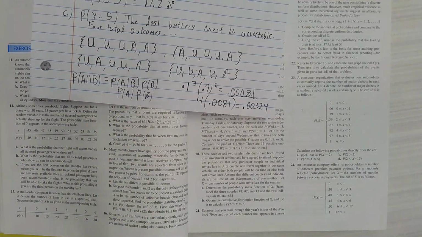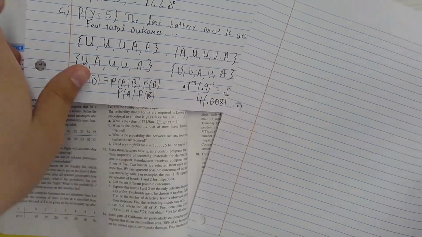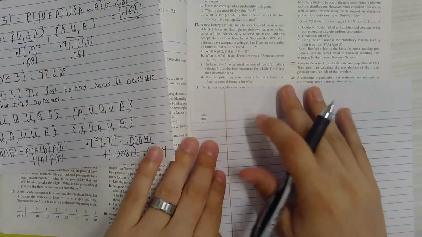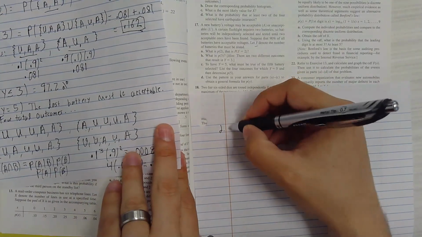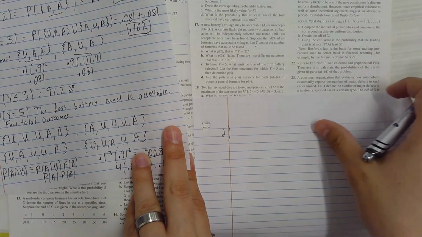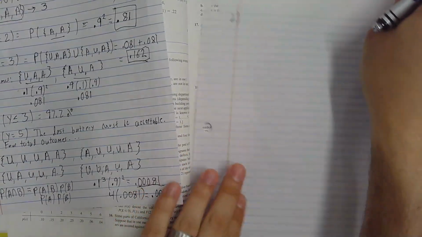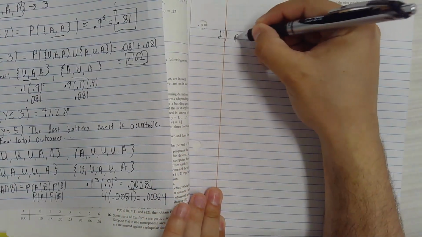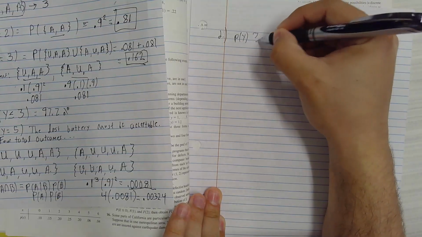So D is saying that we want to use the pattern in our answers for parts A through C to get a general formula. So we want the probability of Y in general.